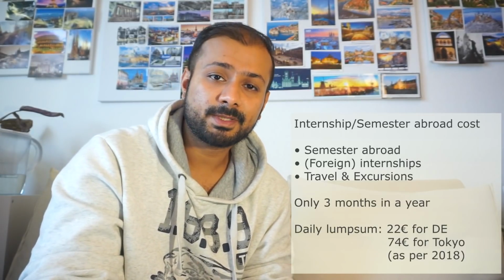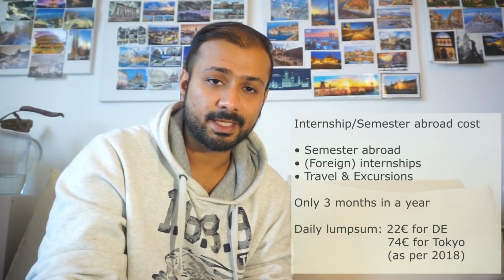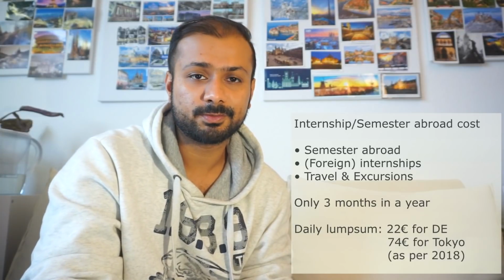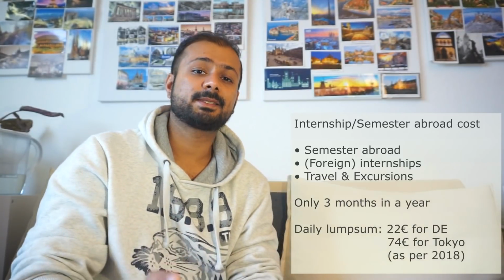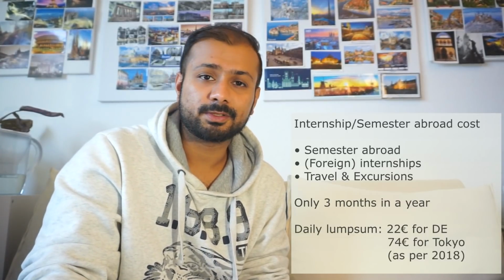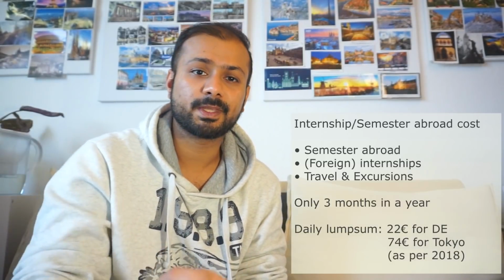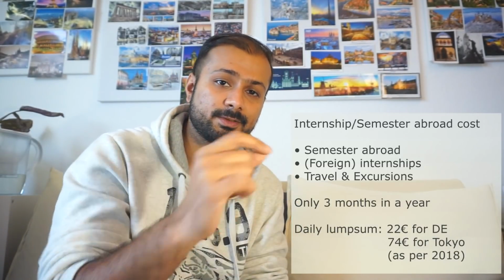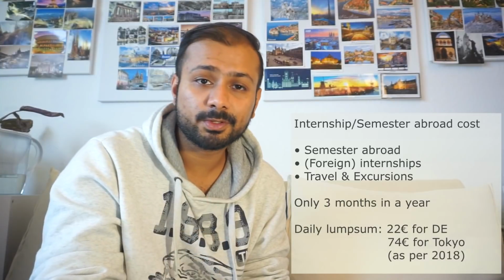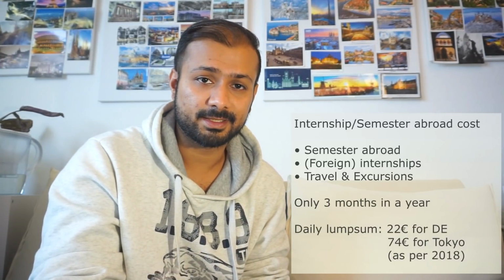So if you're going for 3 months, all the working days count. In the 3 months, you will get 22 euros without any proof for your internship. And suppose you're going to some other country, maybe Switzerland, or Norway, or Tokyo, then this will be more. Then you get around 74 euros per working day.